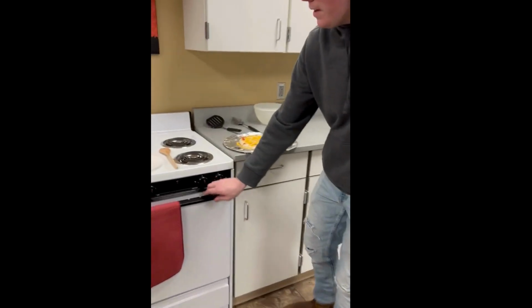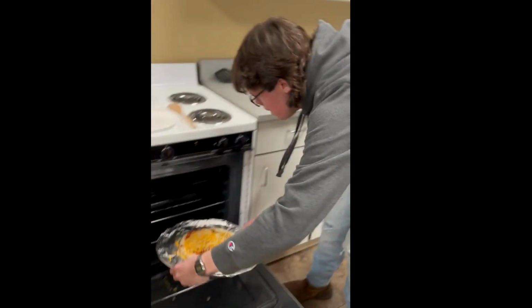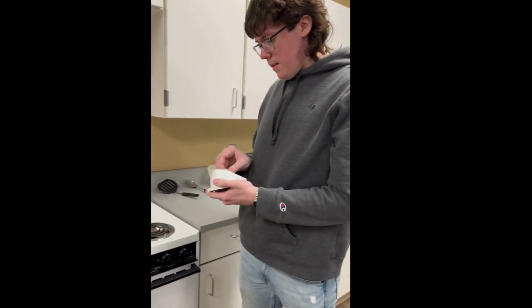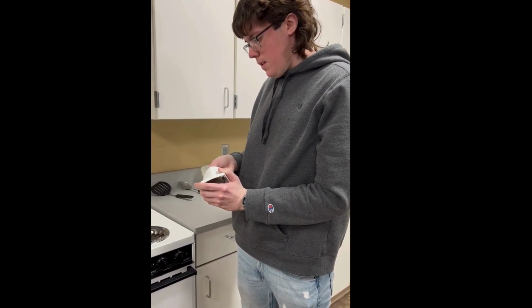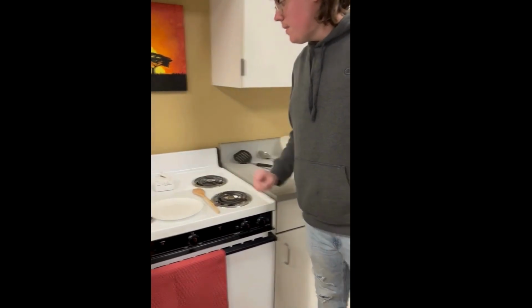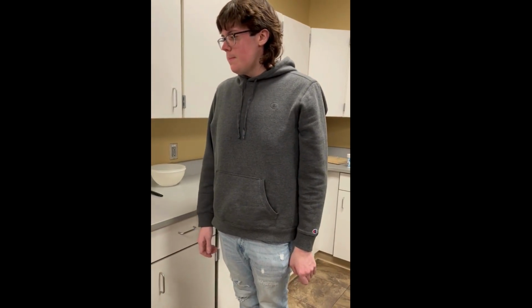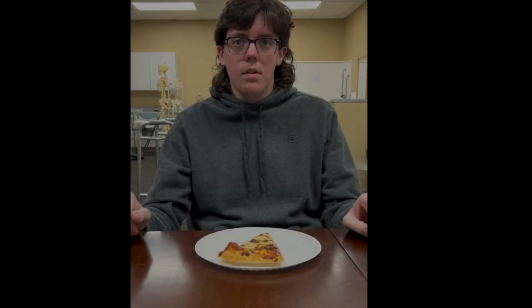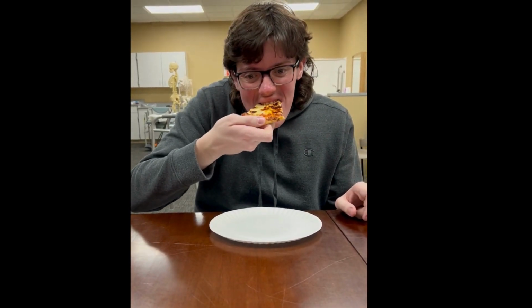Here, Carter shows horizontal adduction when opening the oven, elbow flexion and extension as he puts the pizza in the oven, and ulnar deviation as he sets the timer. While enjoying and chewing his pizza, Carter is exhibiting protraction and retraction of the mandible.